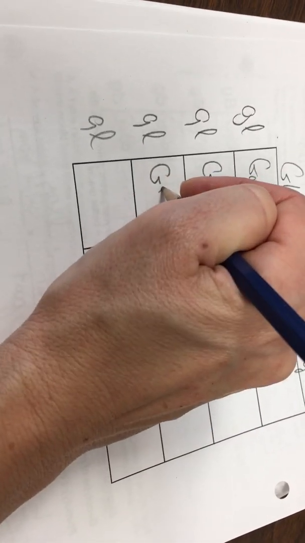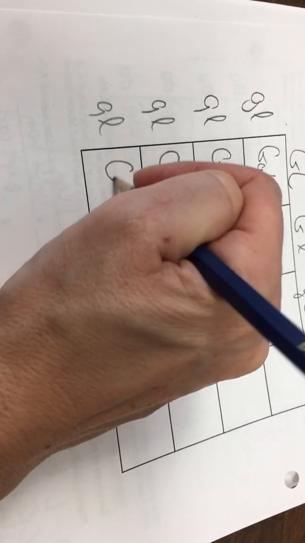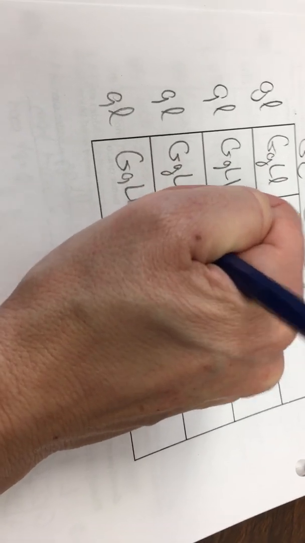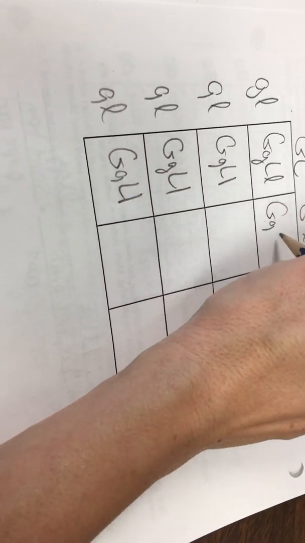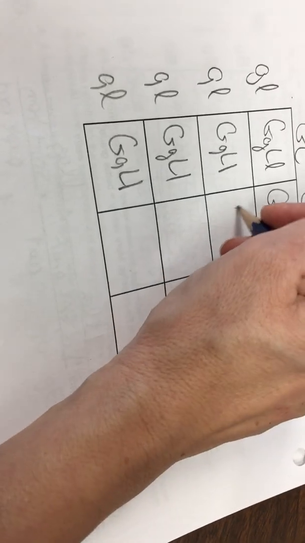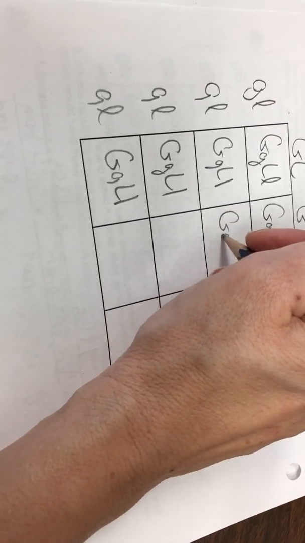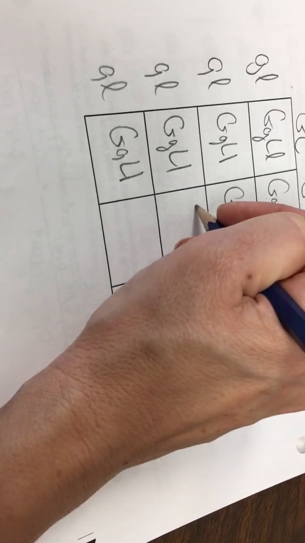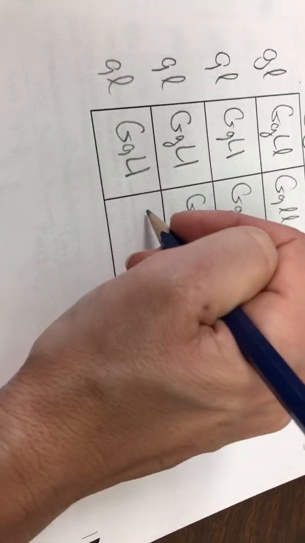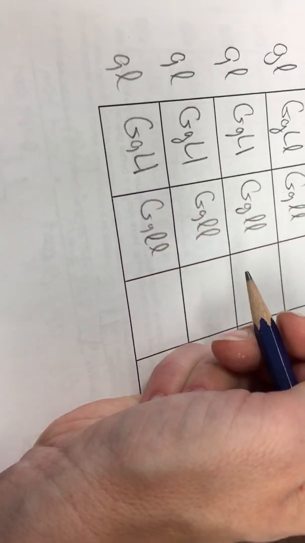Now, I like to group like letters with like letters, putting the capital one first, because it makes it faster for me to interpret my data or what I got in my Punnett square.